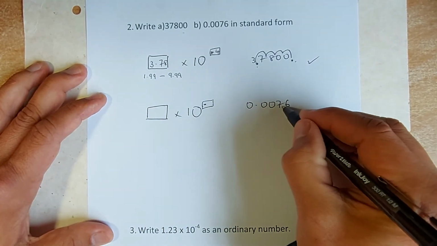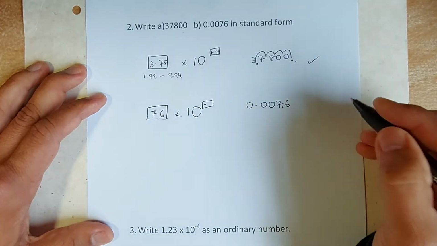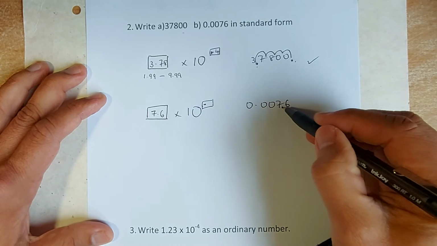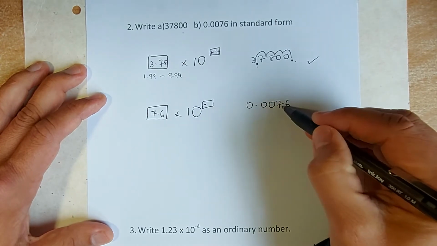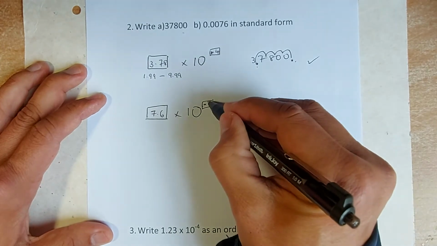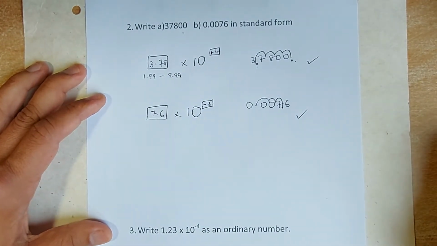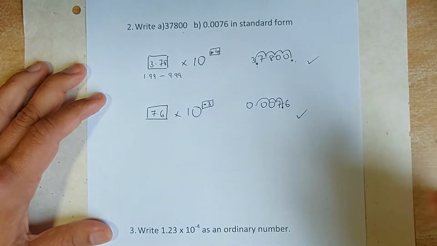We need to move the decimal point so that it becomes between 1.99 and 9.99. So we're going to move the decimal point here. So the number in the first box is going to be 7.6. Now you're going to know how far it moves from here back here. So you're going to move 1, 2, 3. So it's going to be negative 3, and that will be the next mark. Good. We'll proceed to the other ones.